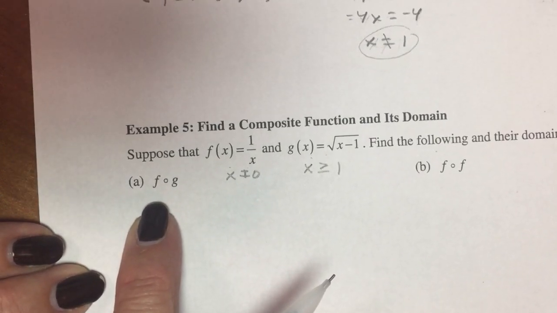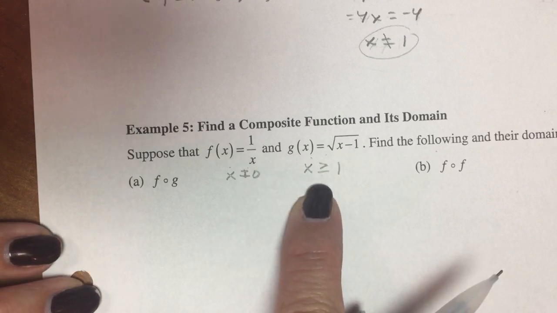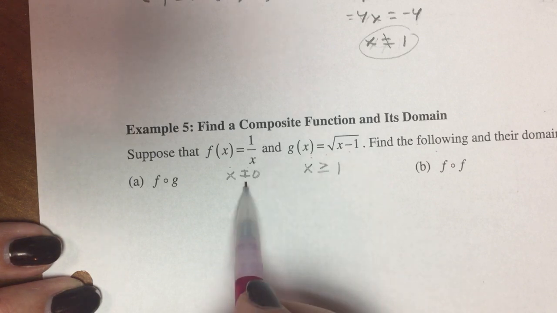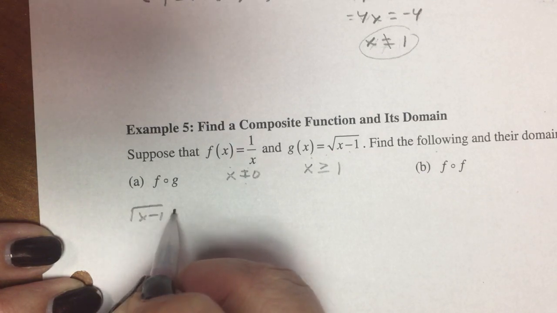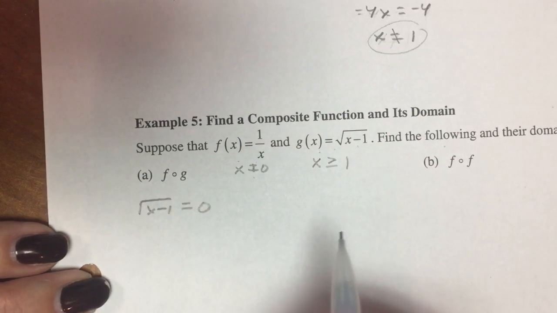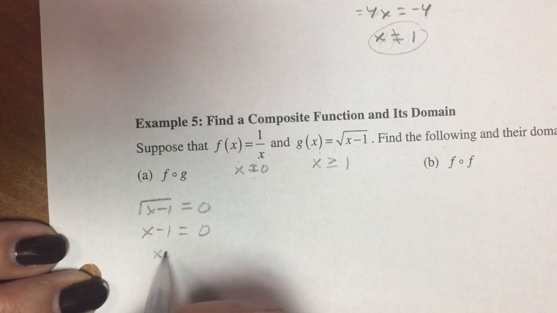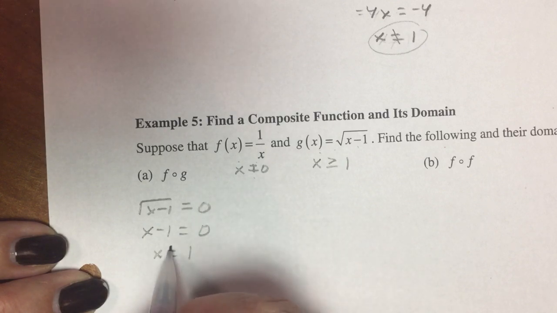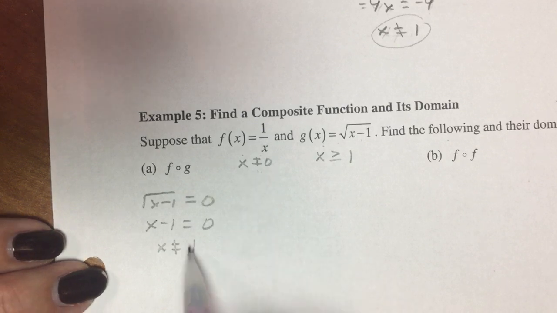So let's go ahead and find the domain of this one right here. If I want to find the domain, remember these are included, but now I also have to take my g of x function, and that cannot equal 0. Which means the square root of x minus 1, if I set it equal to 0, square both sides, add 1. For f of g of x, not only can we not have 0 in the denominator, we also cannot have 1.